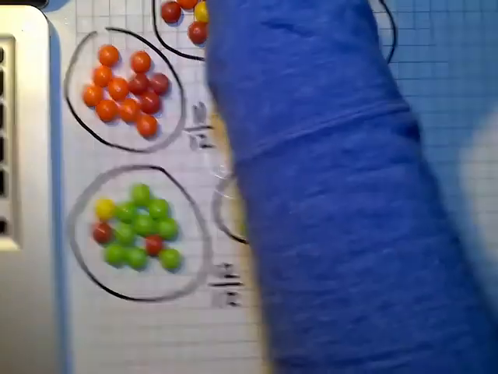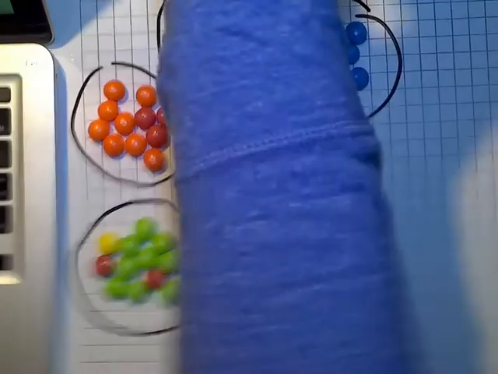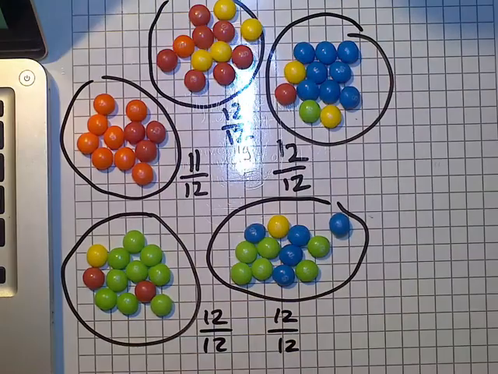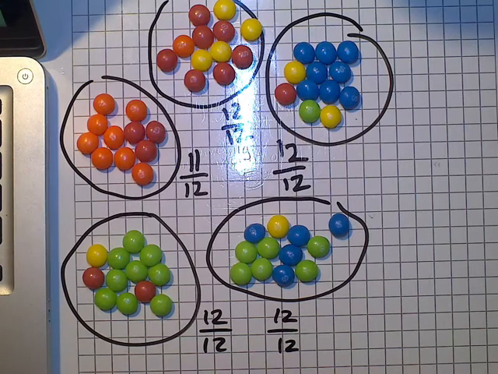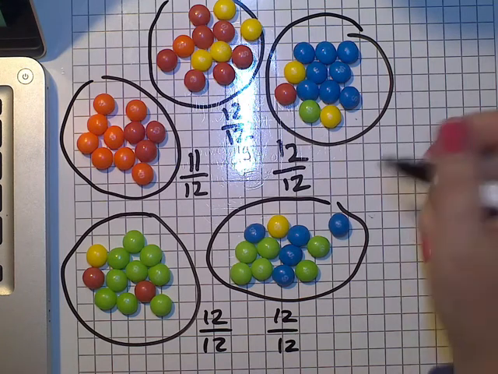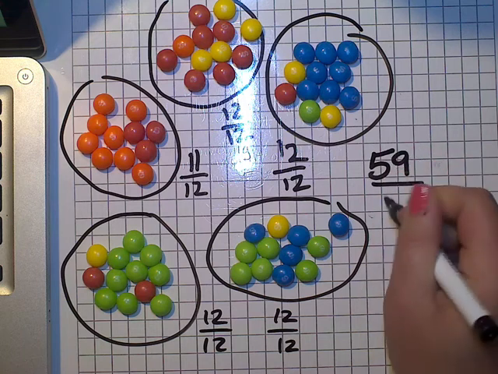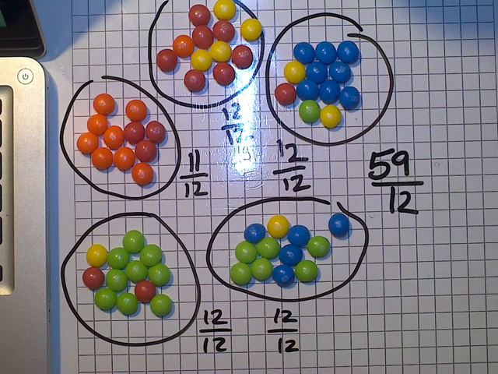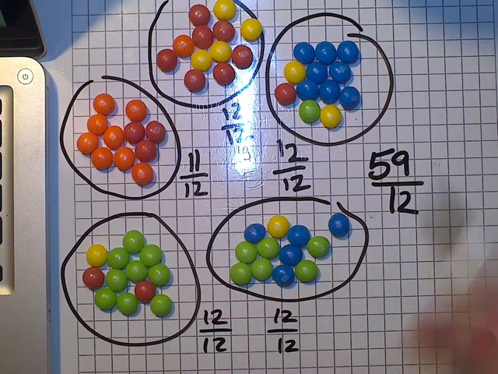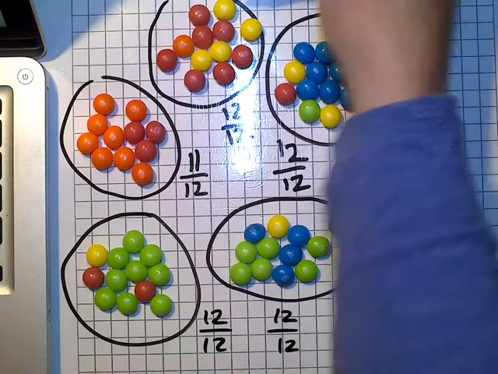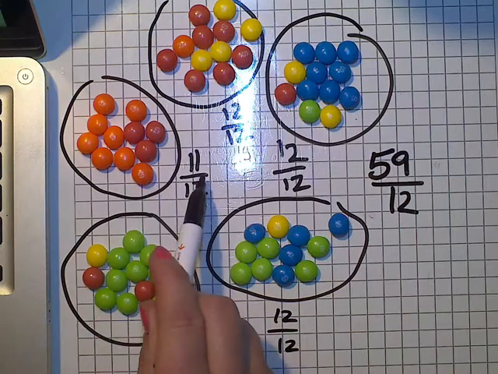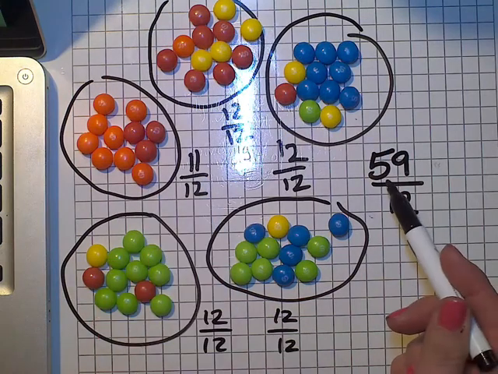Oops, I'm going to cut that one out a little bit. Sorry. So we had 12 out of 12, and we had 59 total. We were trying to put them into packs of 12, which we did. And if we count by 12s, 12, 24, 36, 48, 48 plus 11 would get us to 59.